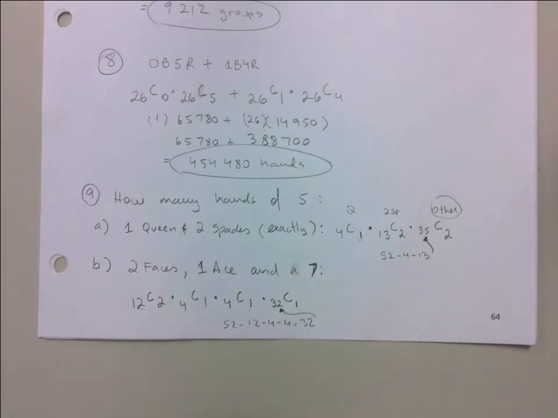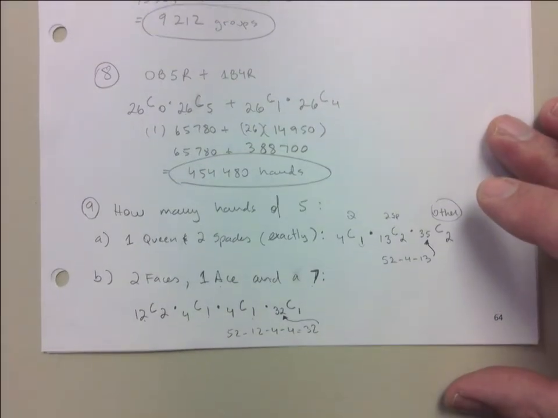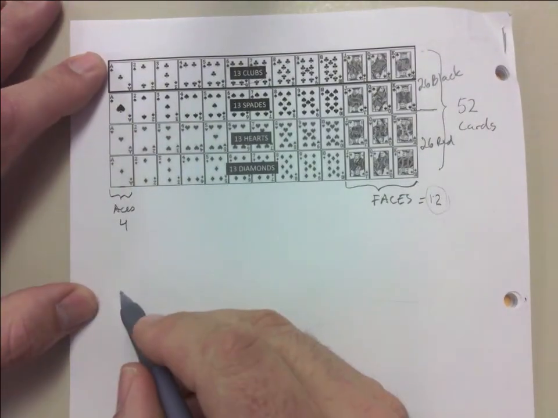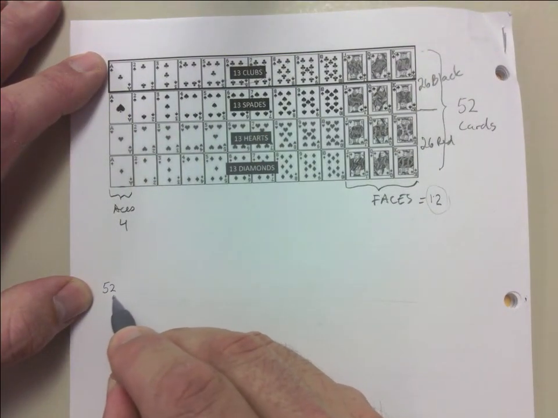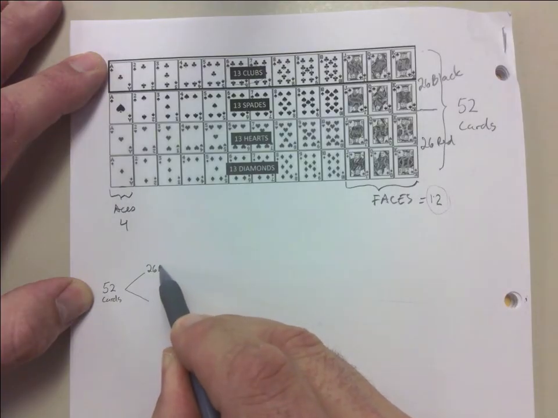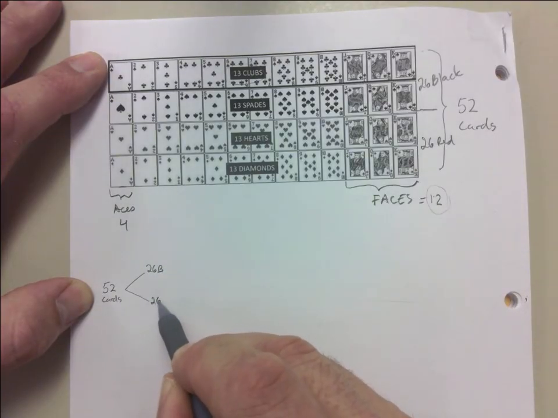Okay, all right. You want the cheat for the deck of cards? Here it is. This doesn't take up a whole lot of space. I'm going to do this right at the back of this booklet. So basically, there's 52 cards, and I go 26 black cards, 26 red cards.